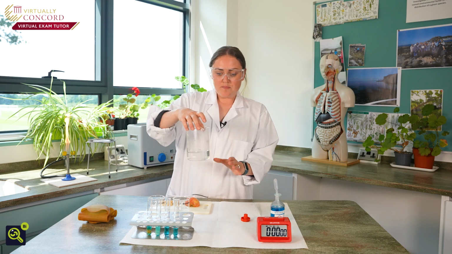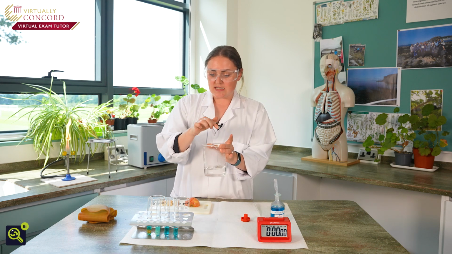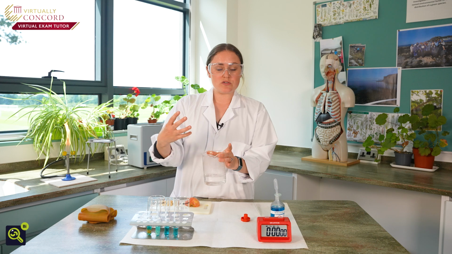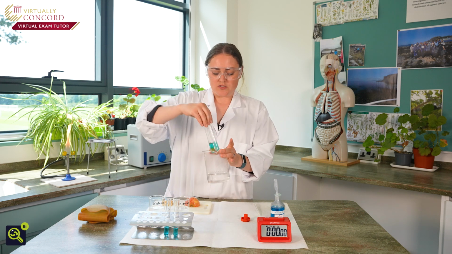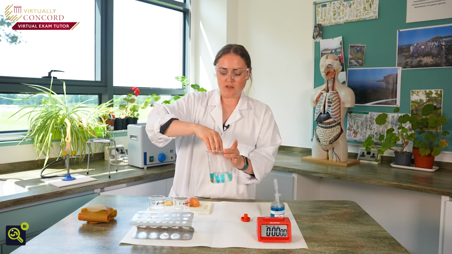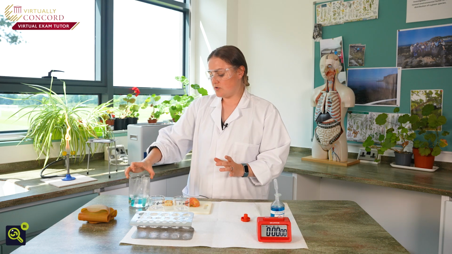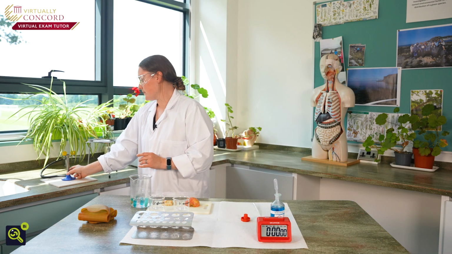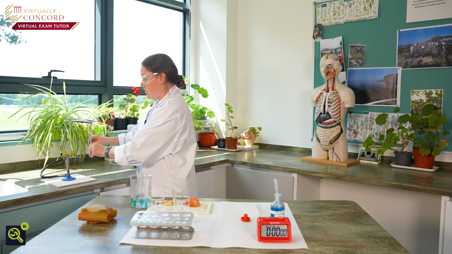Okay, the main part about Benedict's is we have to heat it. So we add Benedict's and we heat. That's always what they want you to write about in the exam. So we're going to add these to some recently boiled hot water, and we're going to pop them onto our Bunsen burner over here, just to keep them hot while we time.